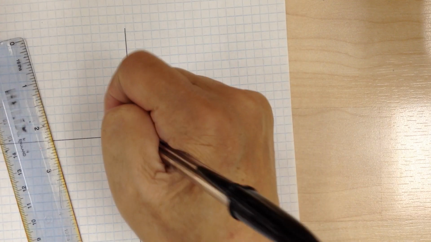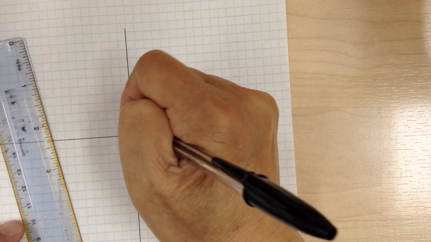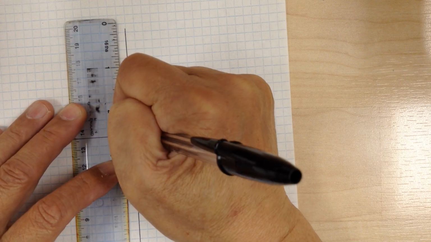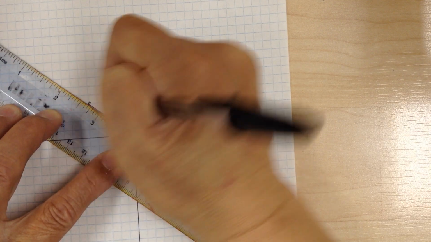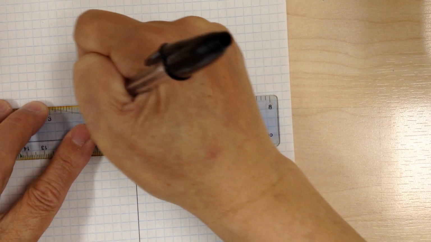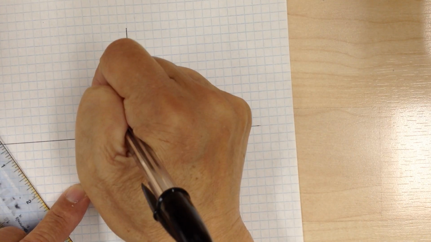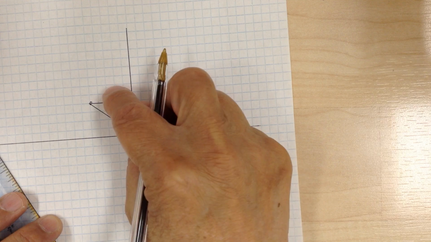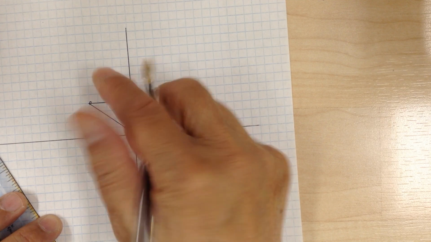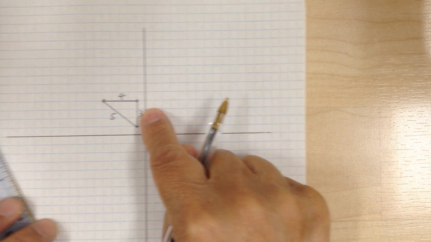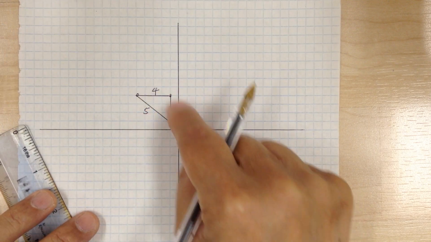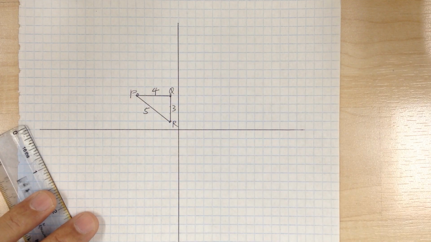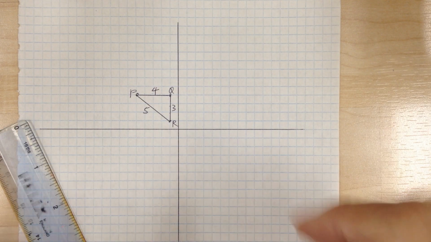Okay, so our original one is right over here, and go 1, 2, 3, and go 1, 2, 3, 4. So this side is 3, this side is 4, and use your Pythagorean theorem, a squared plus b squared, so it'd be 9 plus 16, gives you 25, take the square root, you get 5. So this is a very common special triangle, so make sure you remember the 3, 4, 5 triangle. Okay, so this is P, Q, R. Now let's go and plot the other ones.